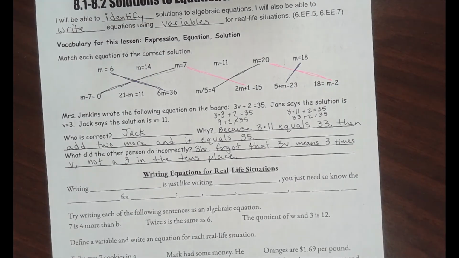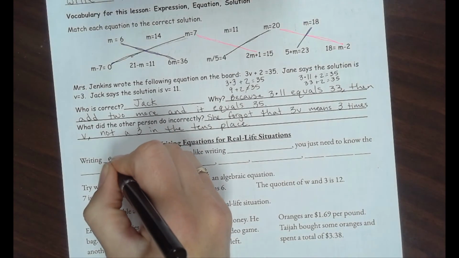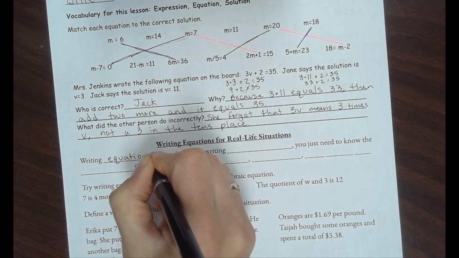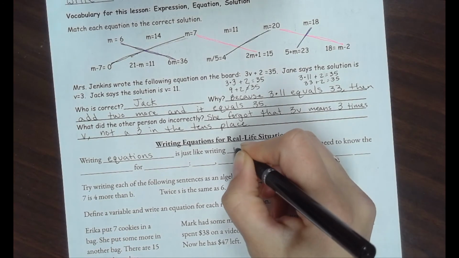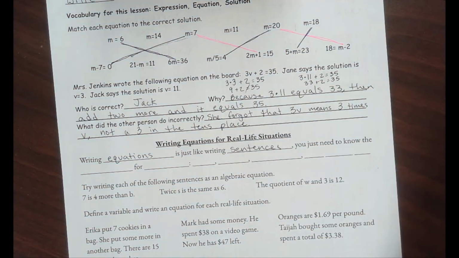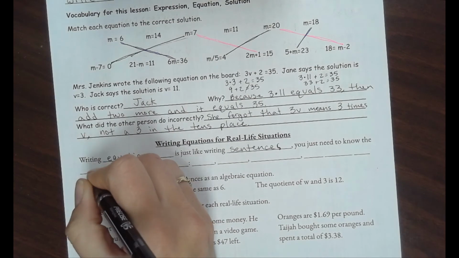Alright, so now we've talked about what solutions to equations are. Well, let's talk about writing equations. Okay, writing equations is just like writing sentences. You need to know the words for equal.